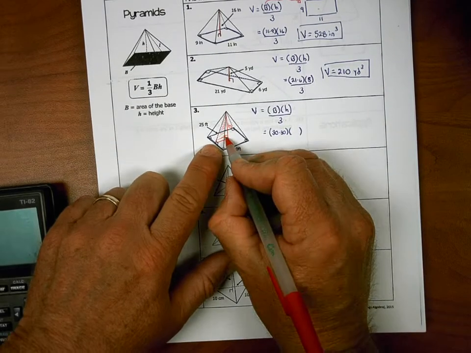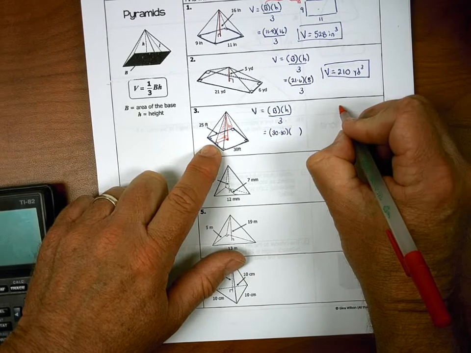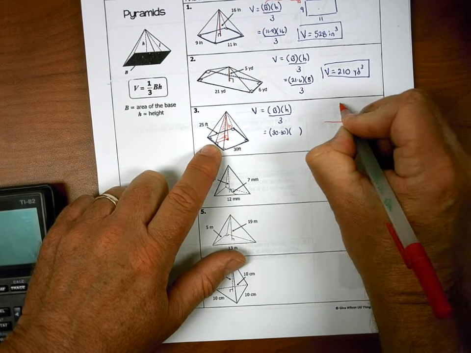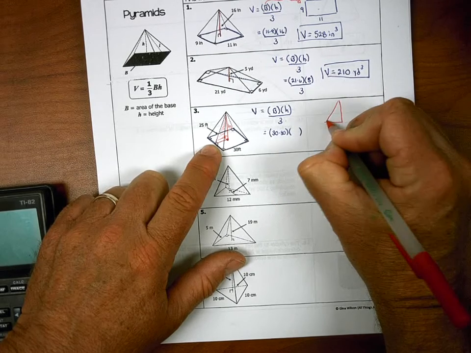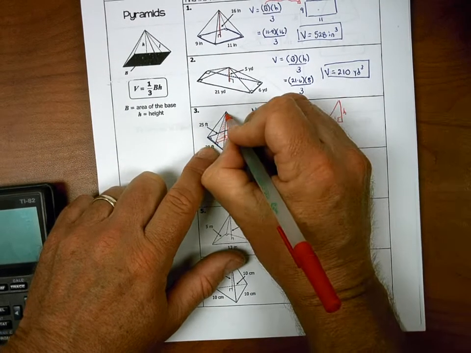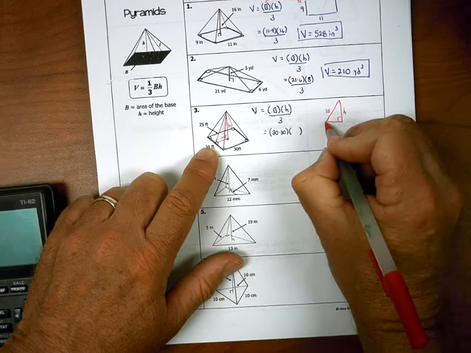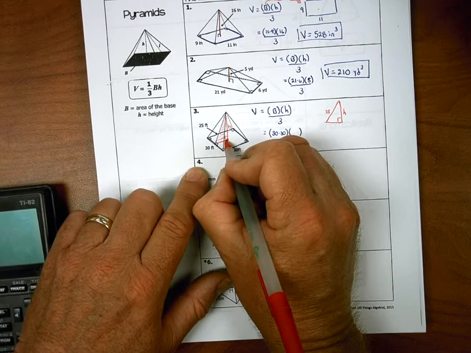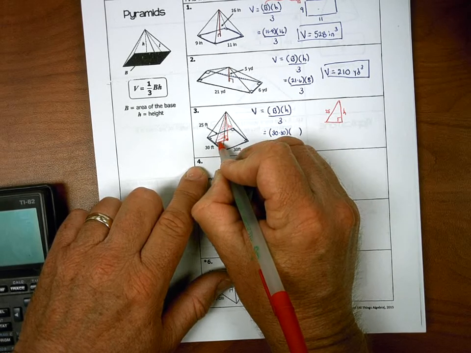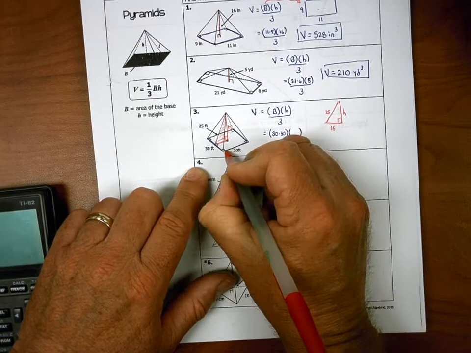So I'm going to take this right triangle and redraw it over here so you can see what the right triangle inside the pyramid looks like. That right there is the height. This line segment right here is 25. And the bottom right here is half of 30. Remember, that's right in the dead center, so that means that's half. So this is going to be 15. Why 15? Well, it's half of 30.